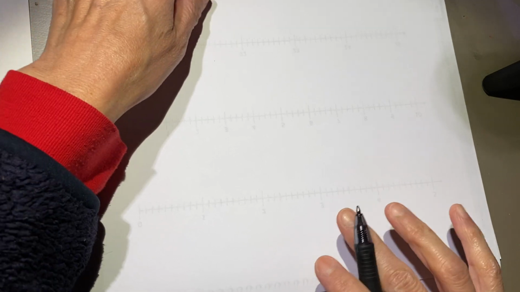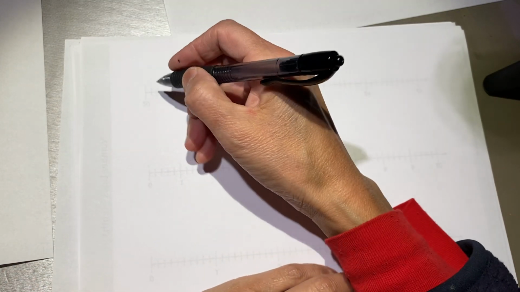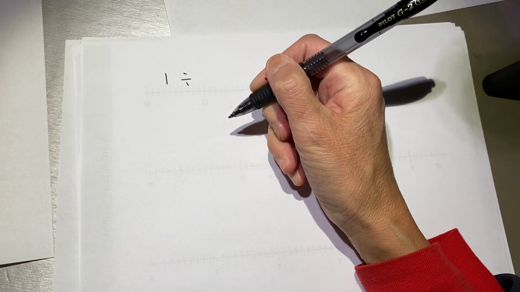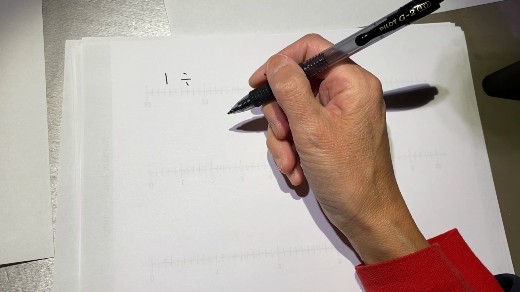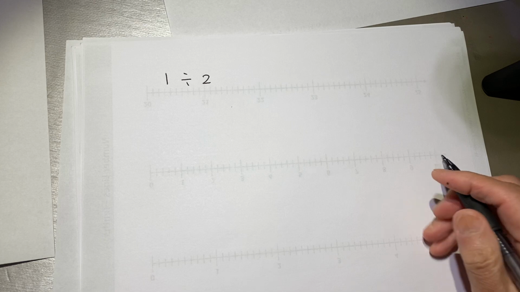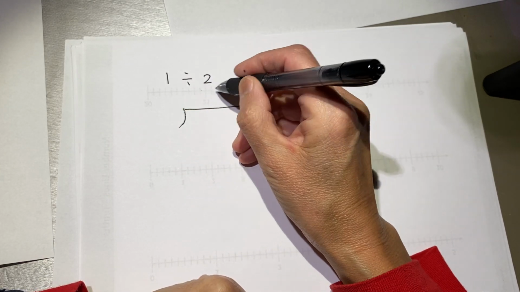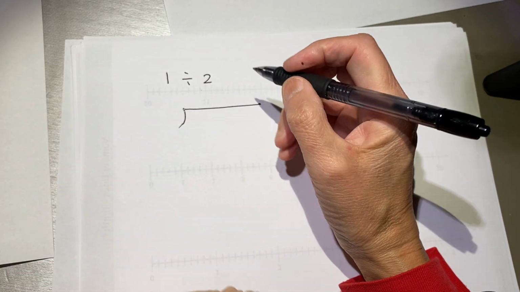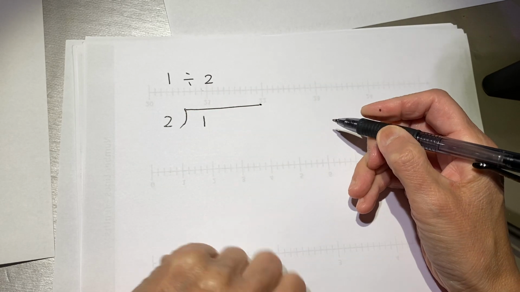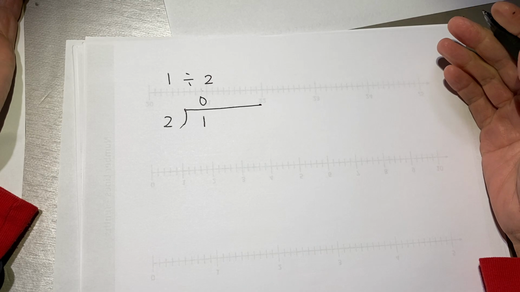How about we do something a little bit more complicated? For example, 1 divided by 2. The divisor is a whole number. Good to go. Write it down. 1 divided by 2, and 0, 2 goes into 1, and that's it.